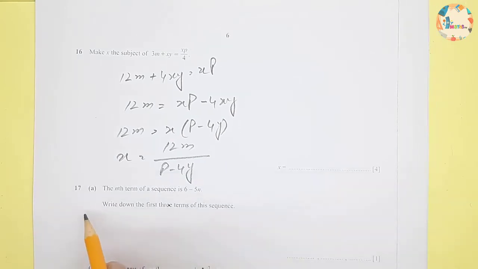Question number 17, a part. The nth term of the sequence is provided. Write down the first 3 terms of the sequence. So n is equal to 1 for the first term, so 6 minus 5 into 1 will be equal to 1. Then n is equal to 2, 6 minus 5 into 2, so 6 minus 10 will be equal to minus 4, and then we will be writing n is equal to 3, which is the third term.